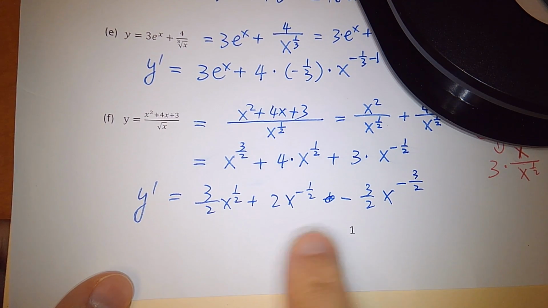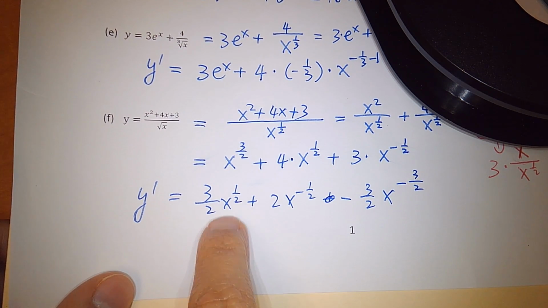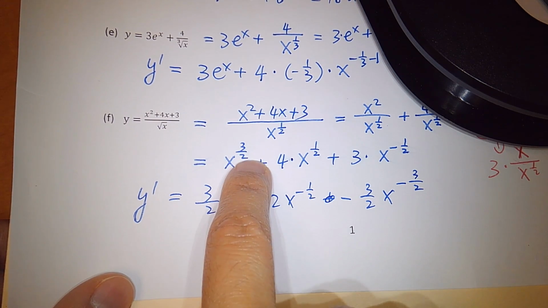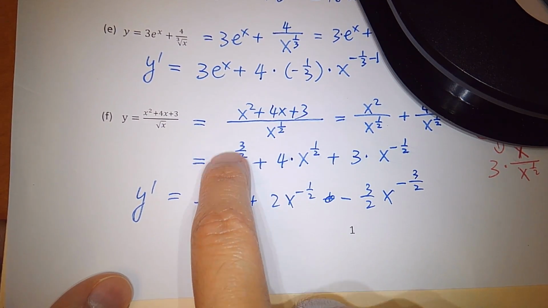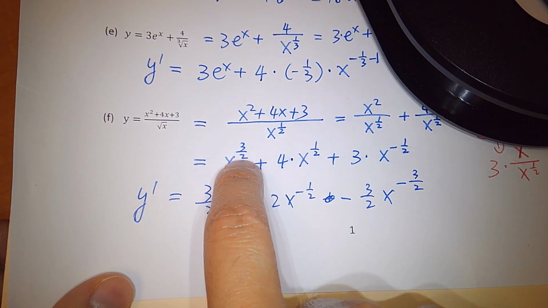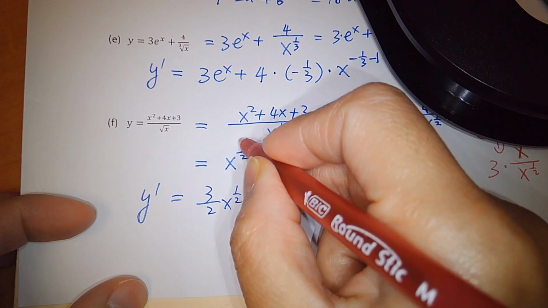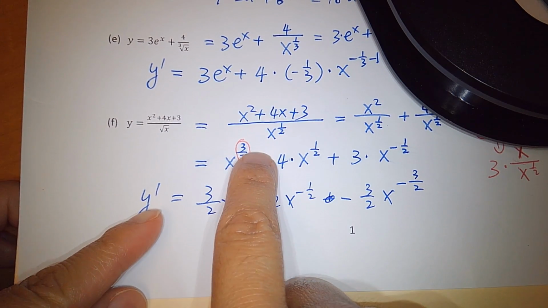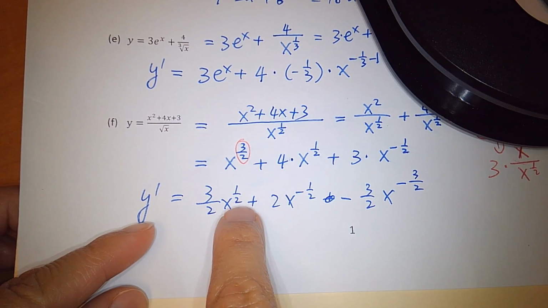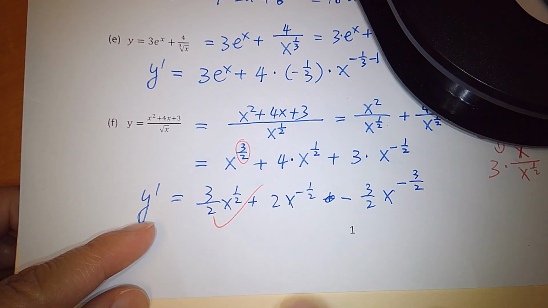Check. Does everybody agree with Simon? Yeah, x to the nth power, yes, it's correct. Okay, this is the correct answer. Good for you. So x to the 3/2, this is n. What we do is, derivative equals n times x to the n minus 1 power, right? So 3/2 minus 1 gives us 1/2, so that's right.